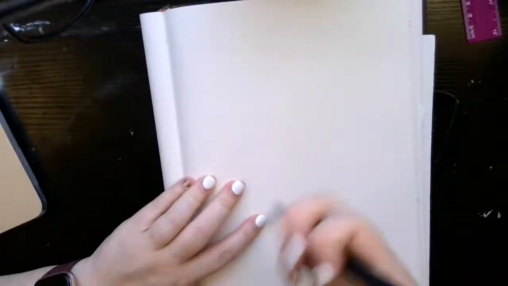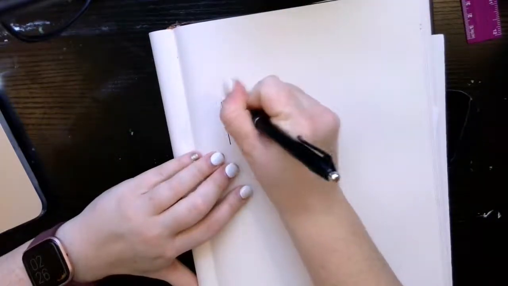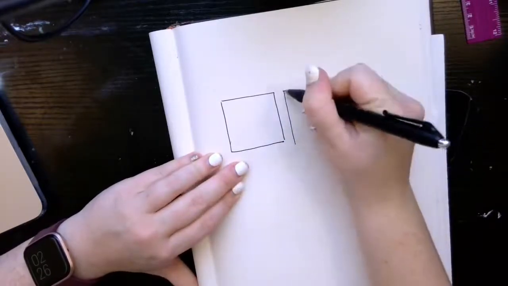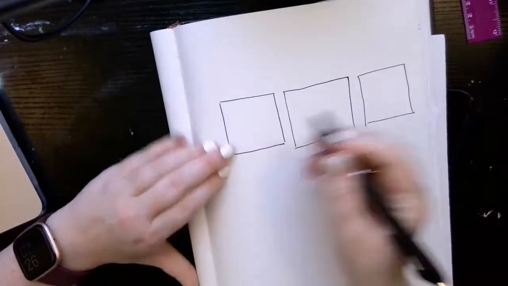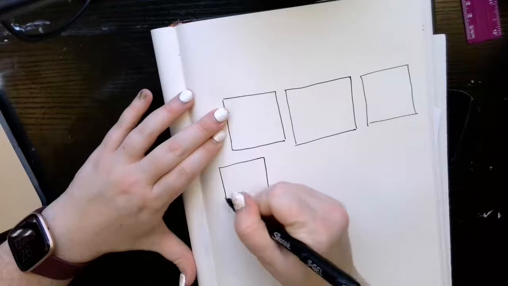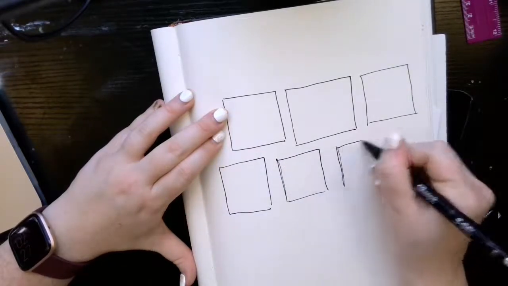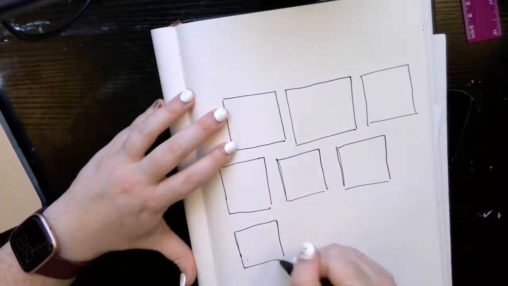So, down here, on my sketch paper, I'm going to just draw some different squares or circles for myself. I'm going to go squares today. And in each square, I'm going to put a new Zentangle pattern. These are called tiles in Zentangle. It's a good way of figuring out different patterns before it gets all mixed together and a little crazy.